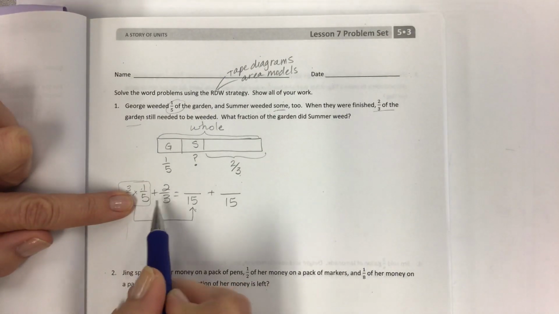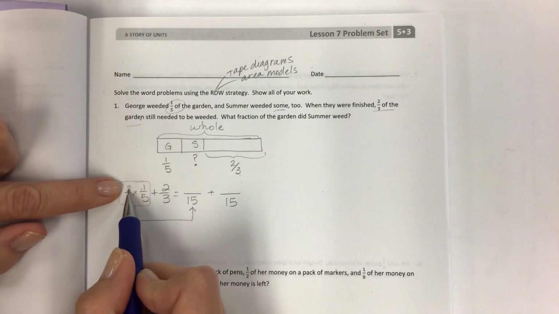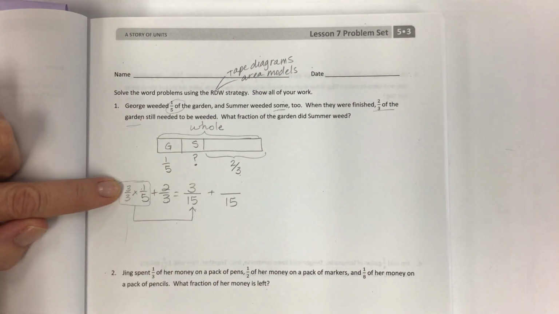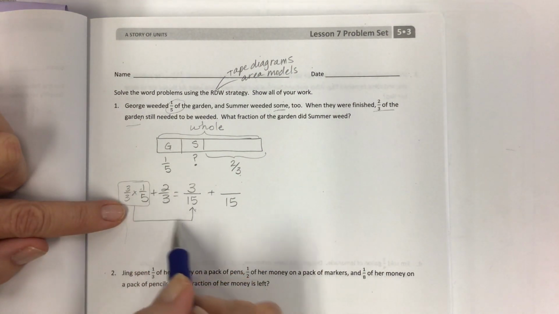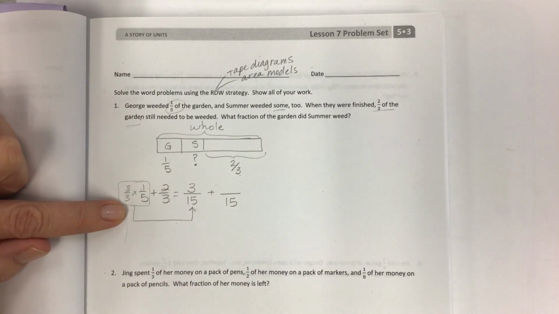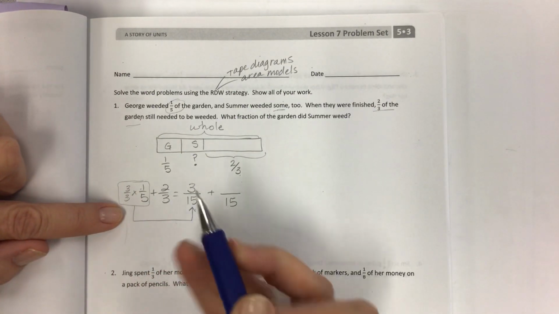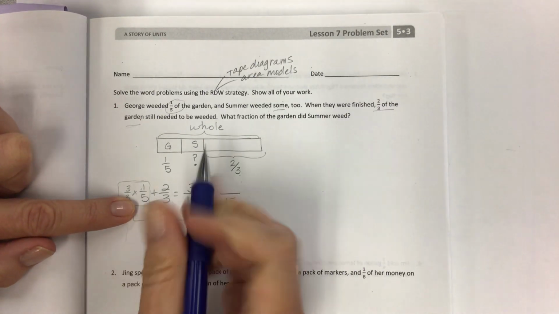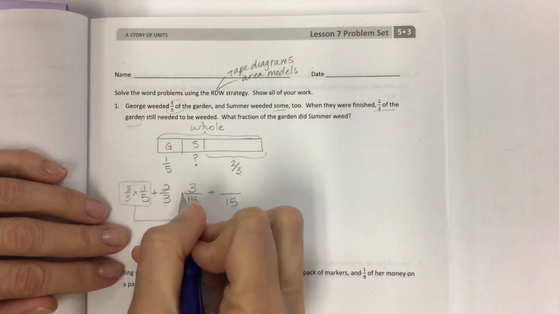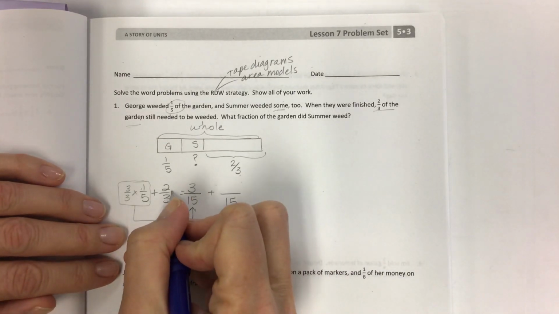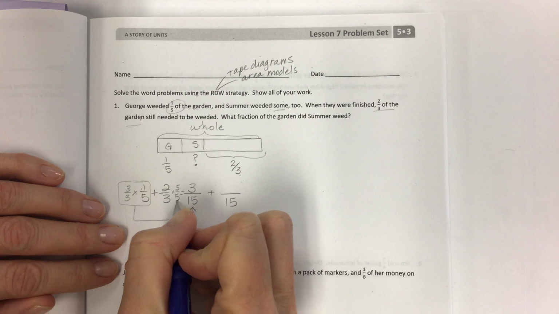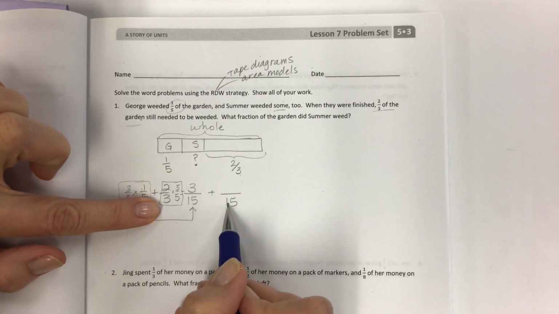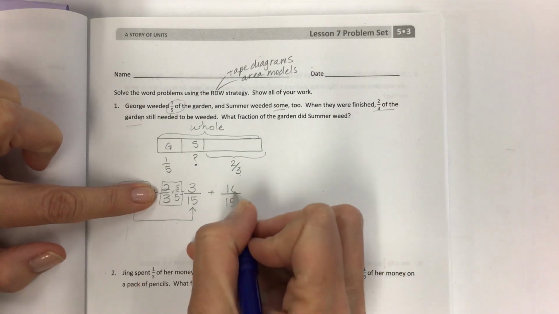So I know that I multiplied 5 times 3. Therefore, I have to use 3/3. Therefore, 3 times 1 is 3. So my equivalent fraction for 1/5 is going to be 3/15. And in the same way, I'm going to take my 2/3 and multiply the 3 by 5. This is going to be times 5/5. This fraction here, 3 times 5 is 15, so 2 times 5 is 10.